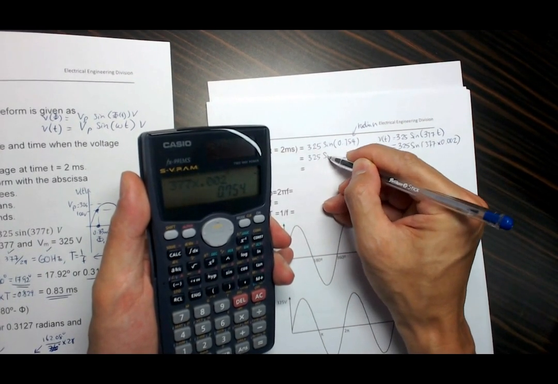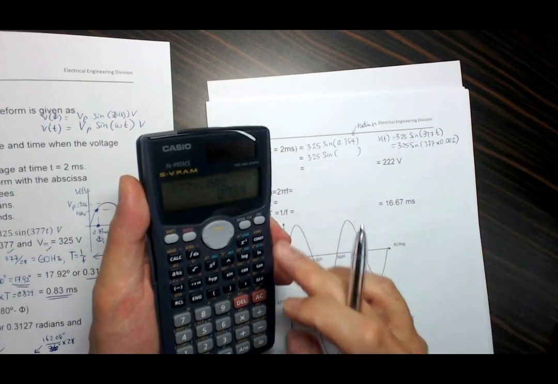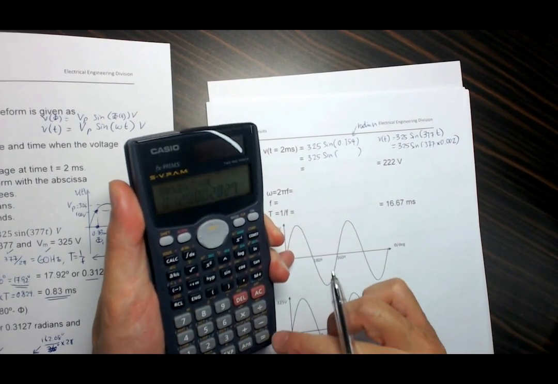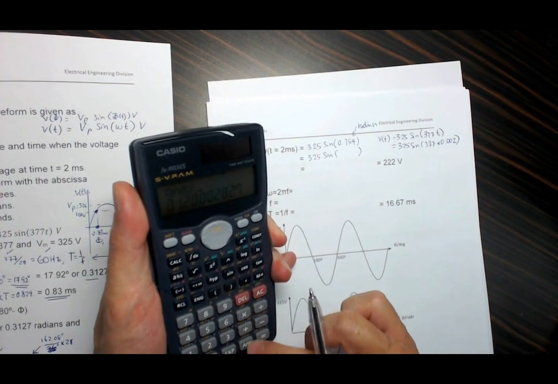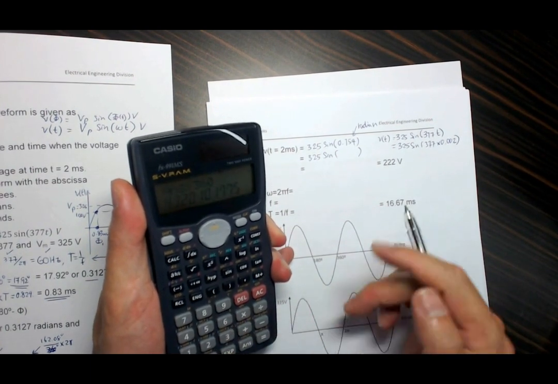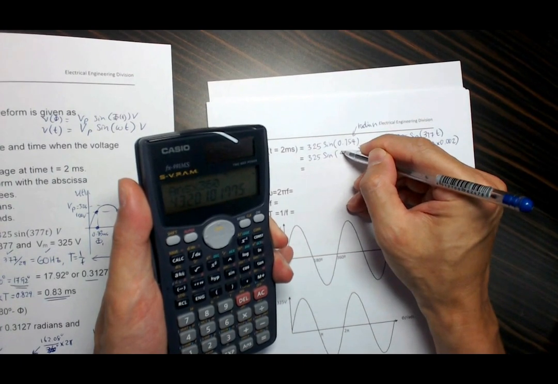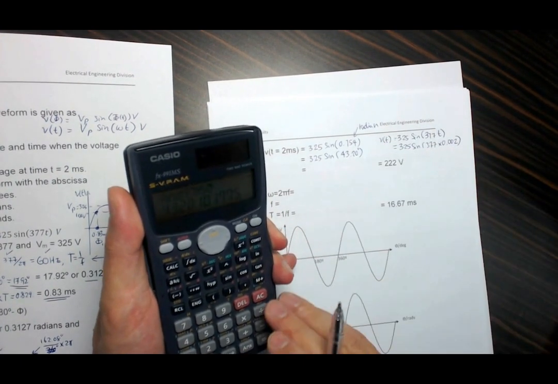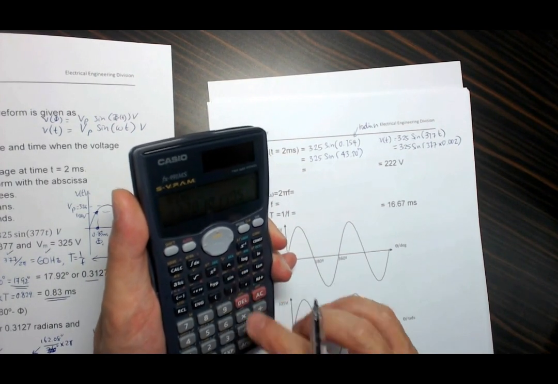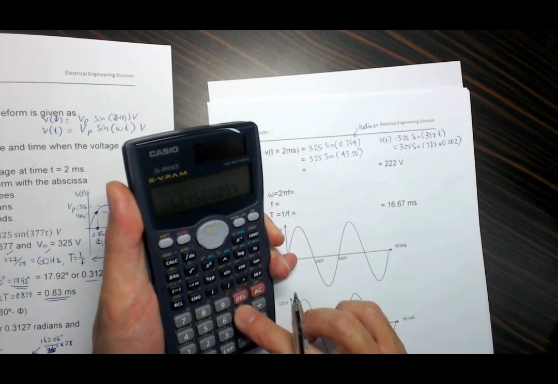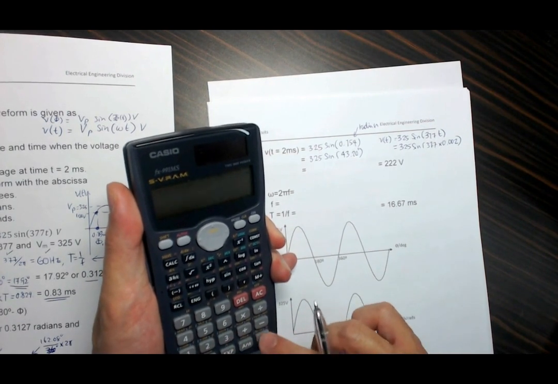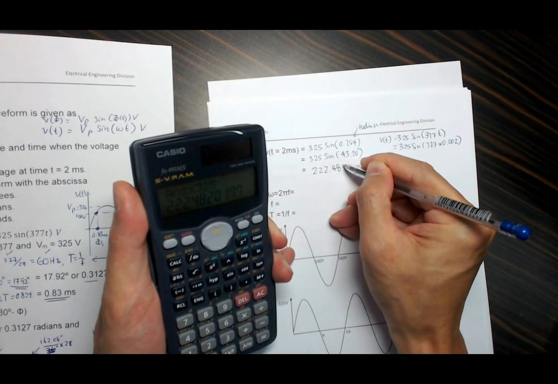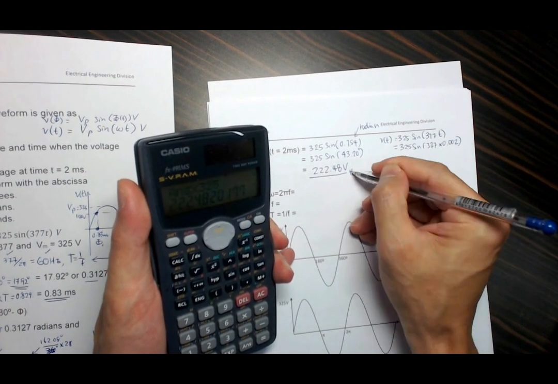To convert, radian divided by 2 divided by pi multiplied by 360 degrees. That converts this to an angle, 43.20 degrees. So my answer is, I take the sine of this value multiplied by 325. That is 222.48 volts. That's my answer here.